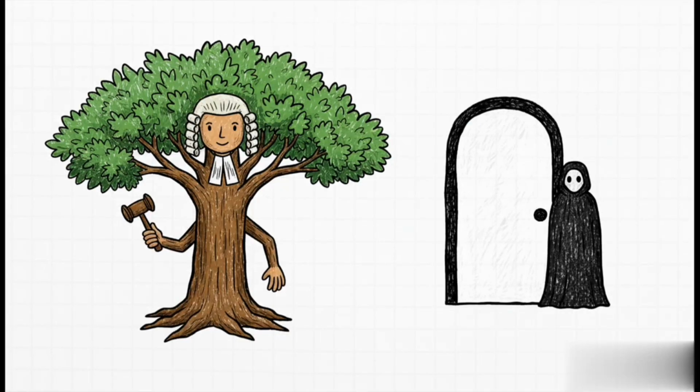And here's where grammar gets a little bit poetic. We also use the apostrophe S for something called personification. That's when we give human-like qualities to things that aren't human. So we can talk about nature's laws or being at death's door, as if nature and death are actual people who can own things. Kind of cool.